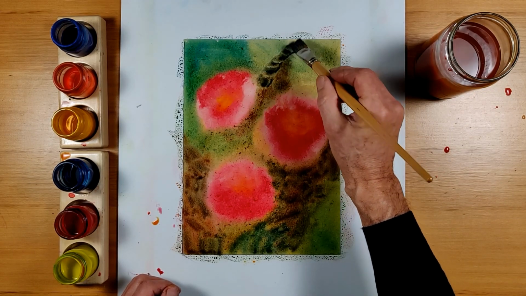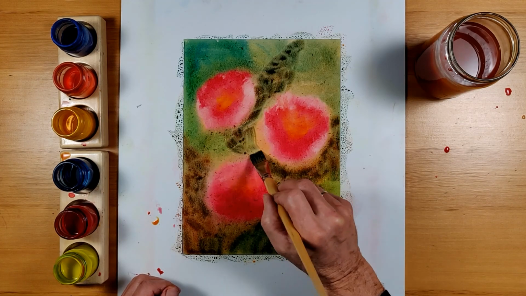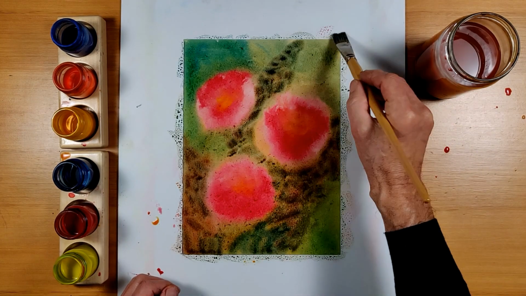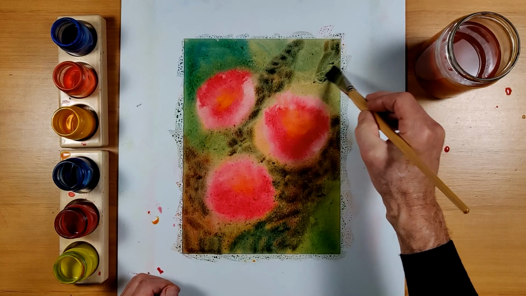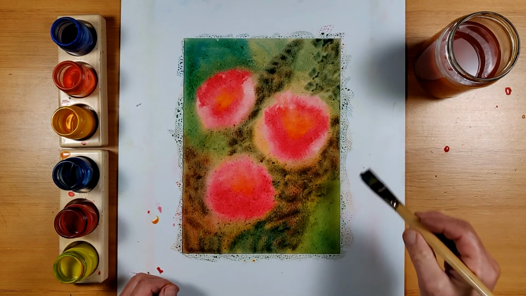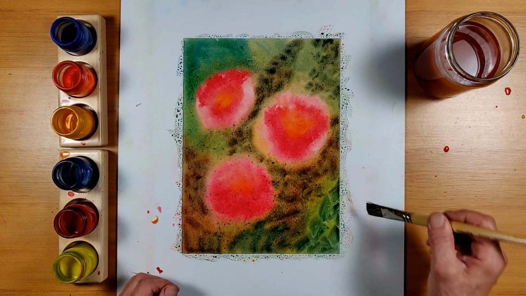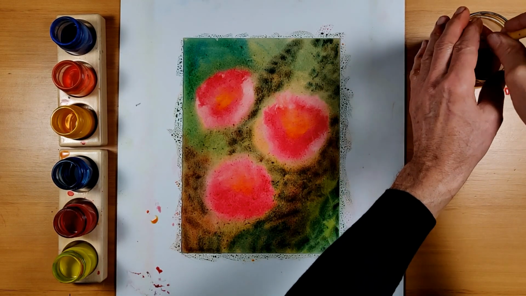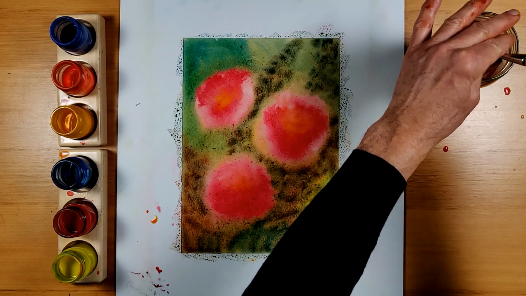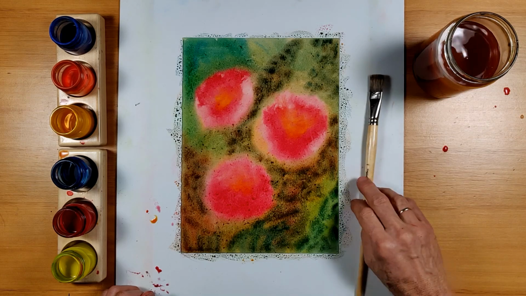Just the impression of leaves. So the rose is finished.